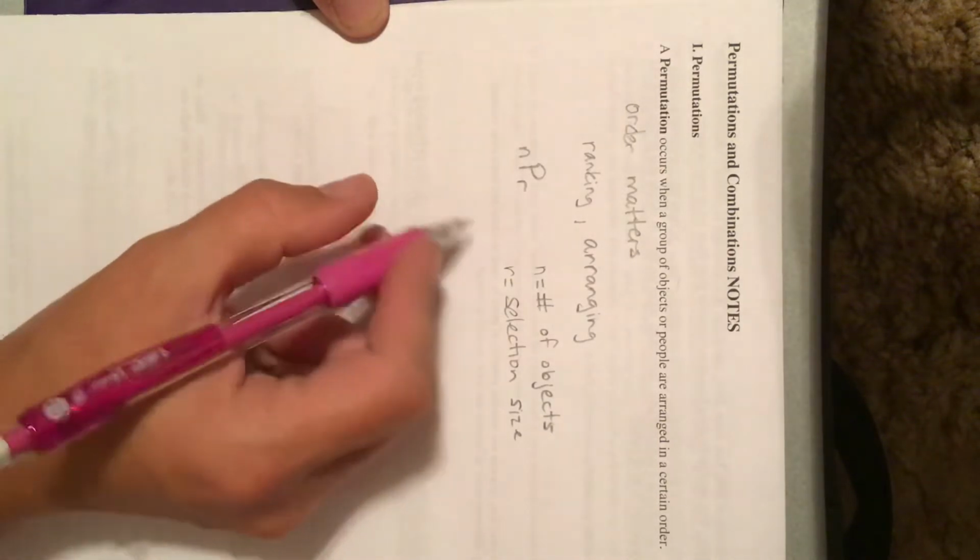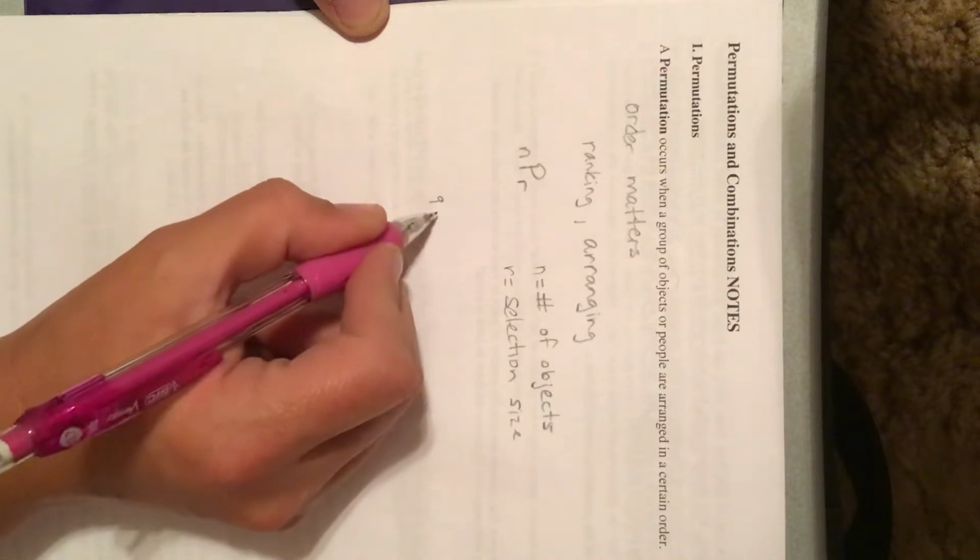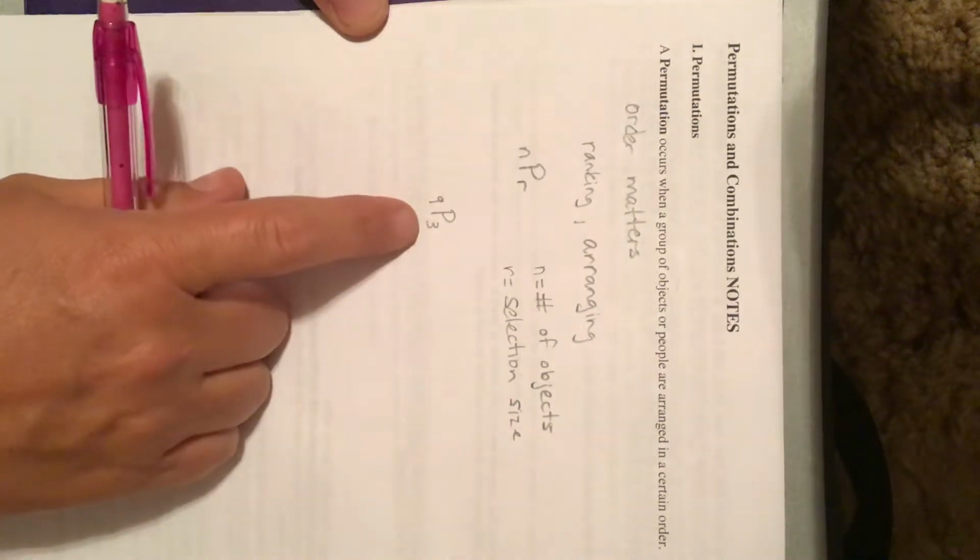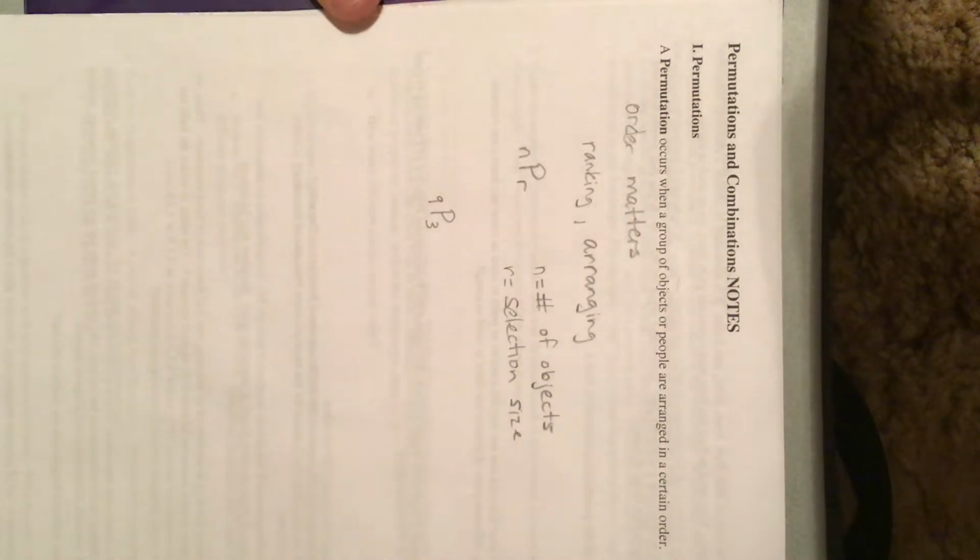The easiest thing is to do this in the calculator. Let's say we have 9P3. I've got 9 objects and I want to put 3 of them in order.